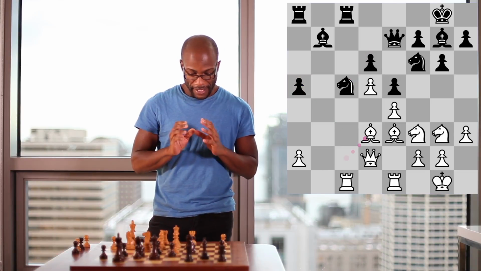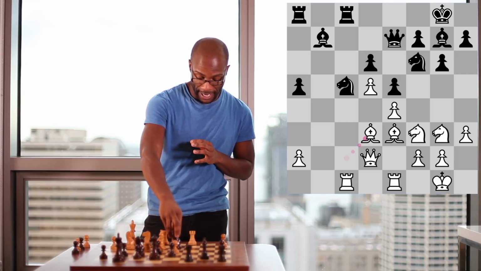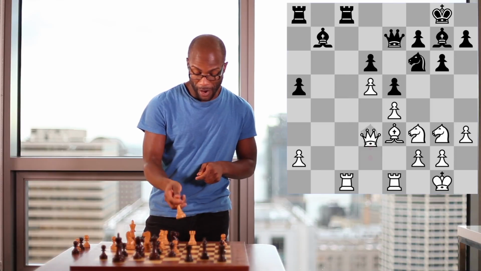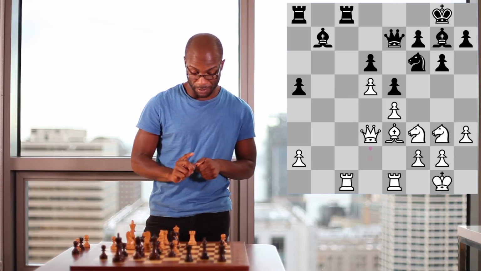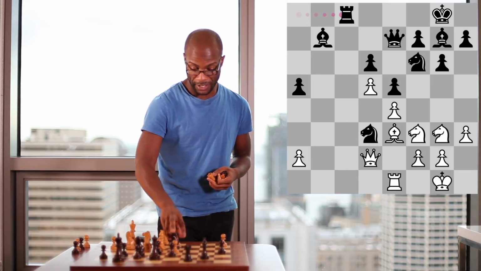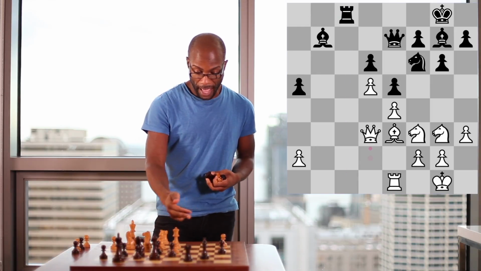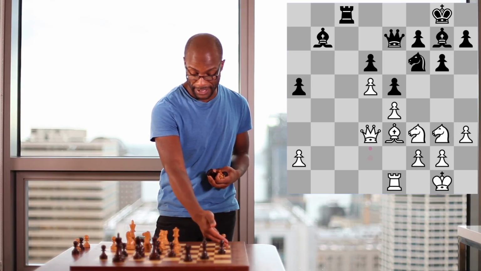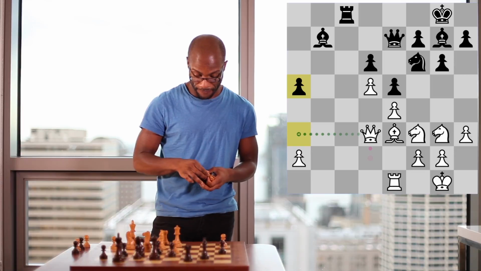The idea is, if Black captures on d3, White can either capture on d3, or more likely, he'll exchange rooks on the c8 square first, capture on d3, and then he has the chance of bringing his queen to a3 and playing against the pawn on a5.